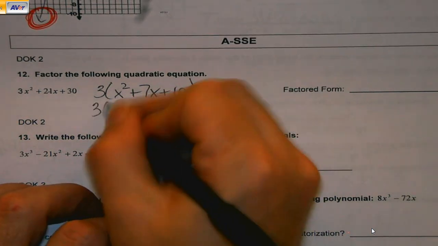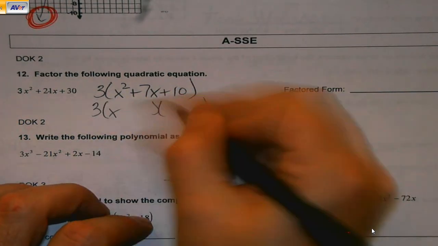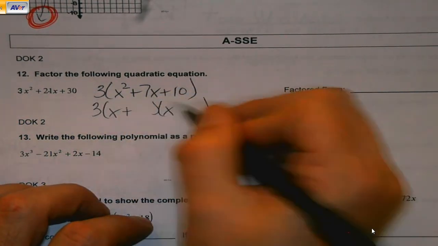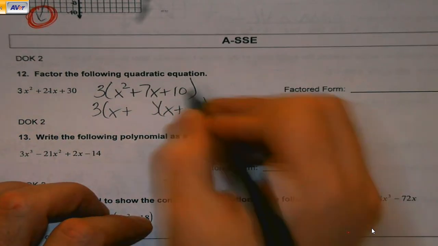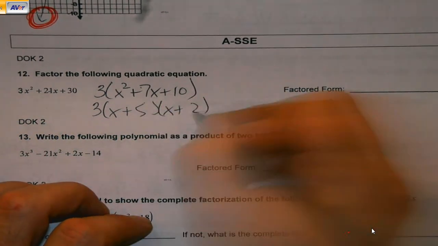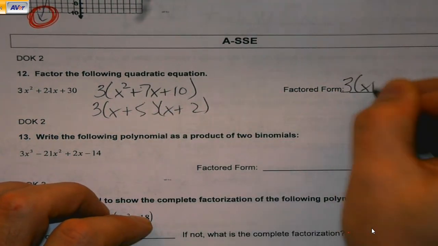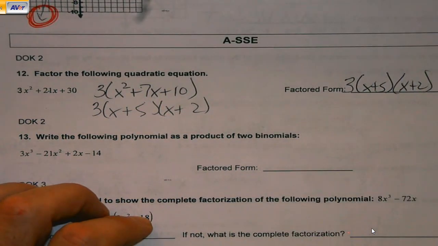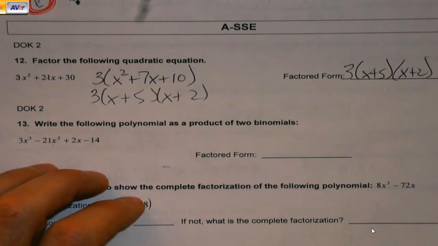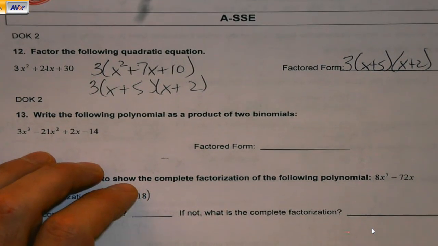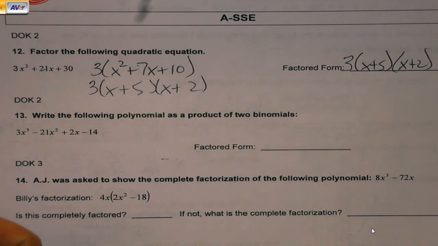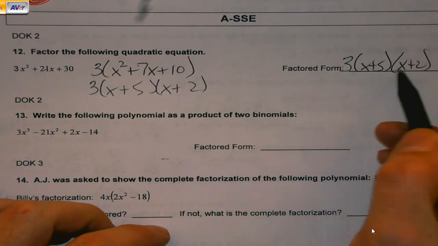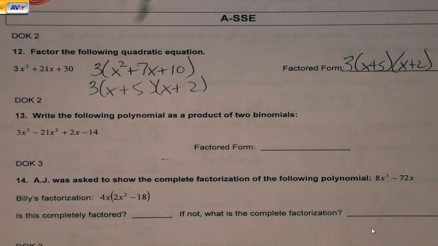Once that 3 is out, we factor what's left. Thankfully, it's all pluses. Multiply to 10, add to 7. That, ladies and gentlemen, is my fully factored form that we'd be looking for. Now, will there be partial credit on this post-test, where if you didn't do that, let's say you ended up with 3x plus 15x plus 2, which would still work, yes, you'd still get some credit. You just wouldn't get all of it.